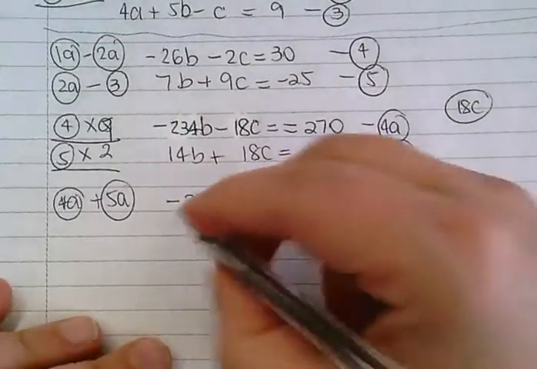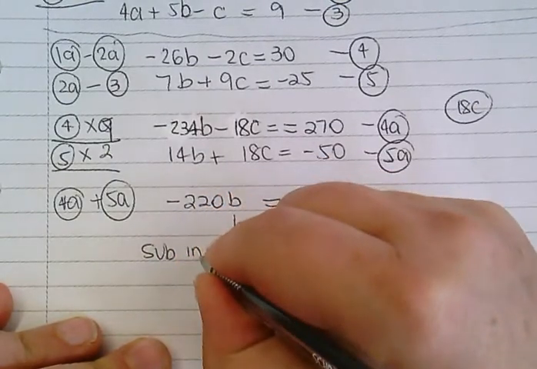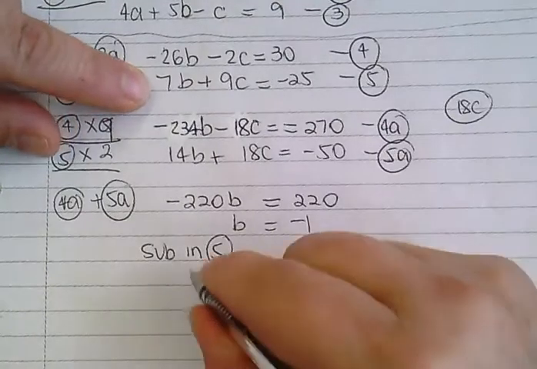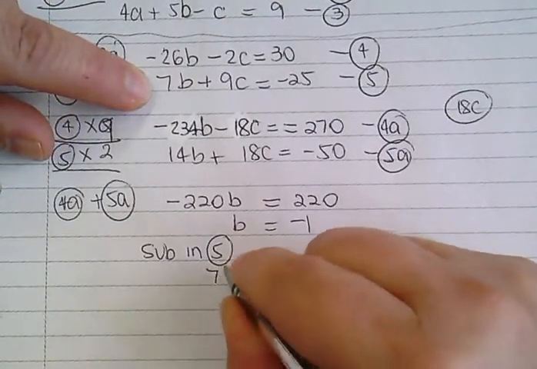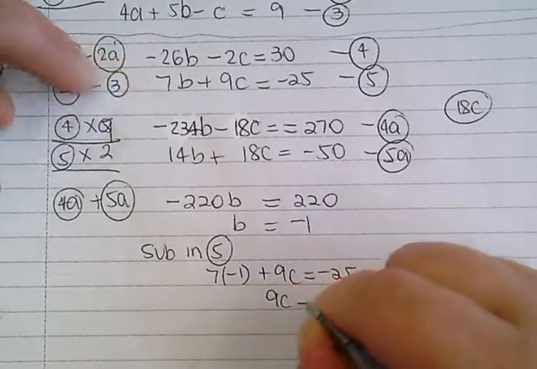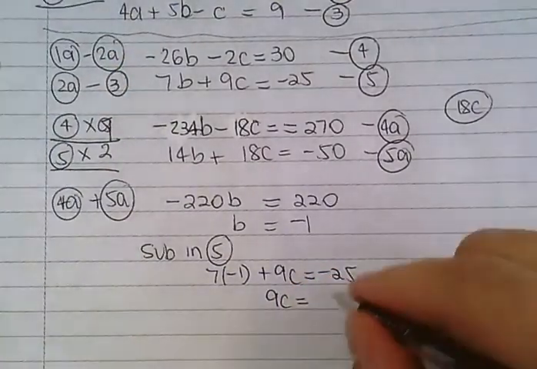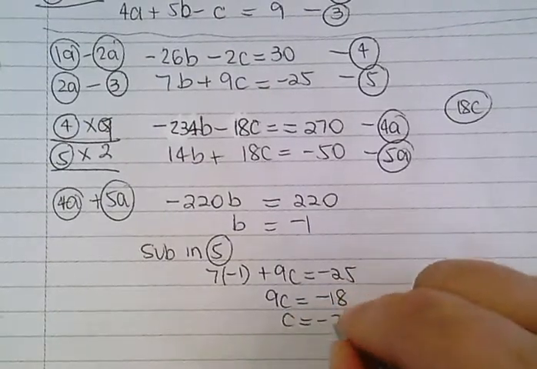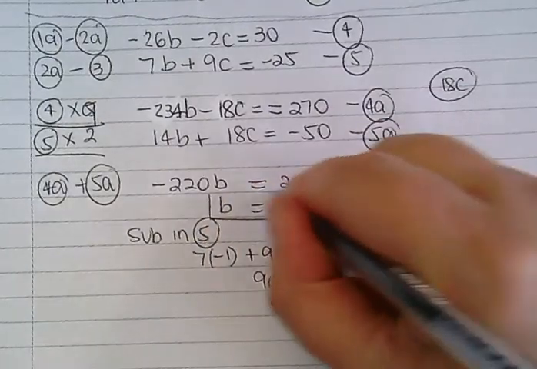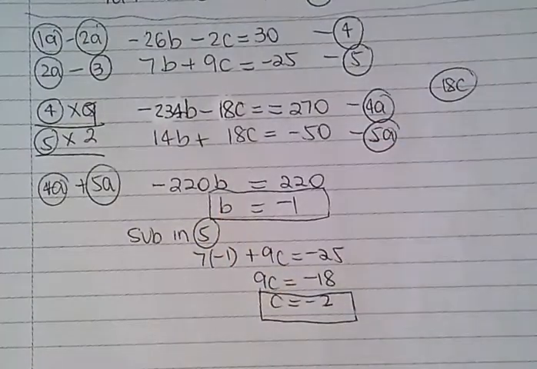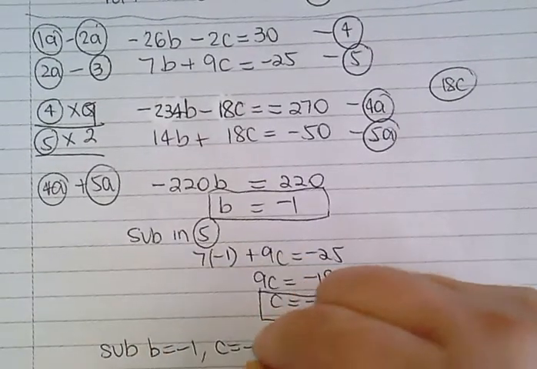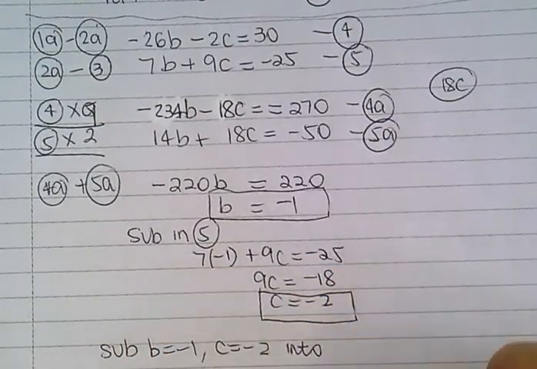So, B is negative 1. Substitute into equation 5. And you get 7 times negative 1 plus 9c is negative 25. 9c is negative 25 plus 7 is negative 18. C is negative 2. Now that we know what b and c are, you might even want to box them. Okay, and then we're going to sub b is negative 1, c is negative 2 into whatever you like.